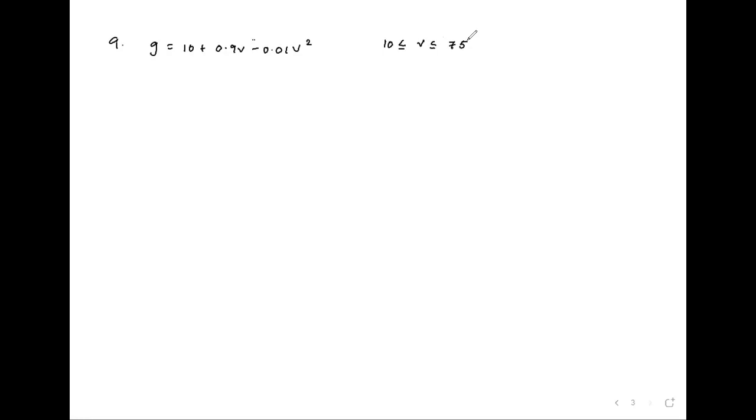For what range of speeds is a vehicle's mileage 30 kilometers per gallon or better? For what range of speeds is G greater or equal to 30?